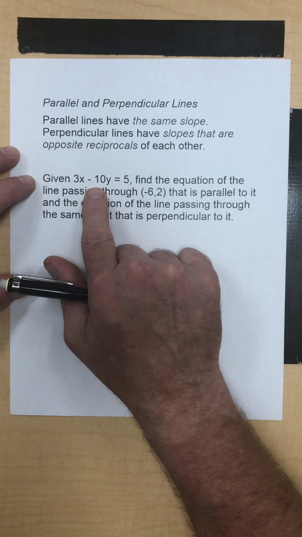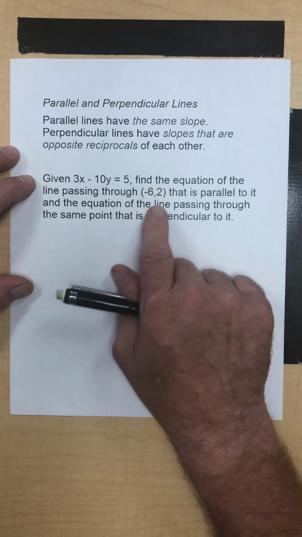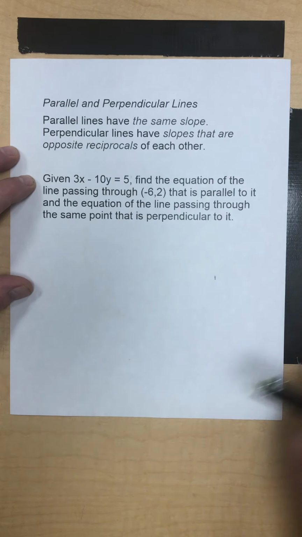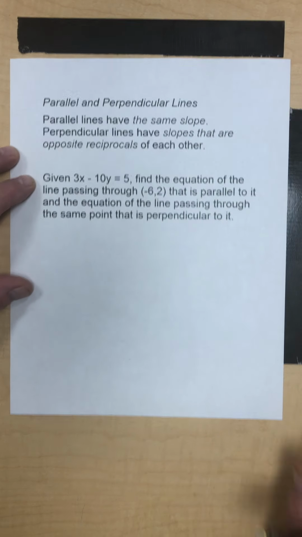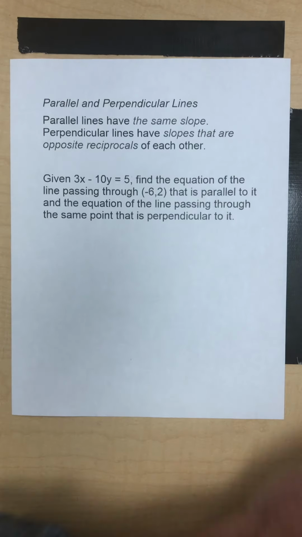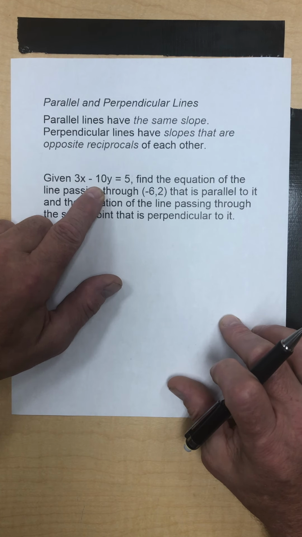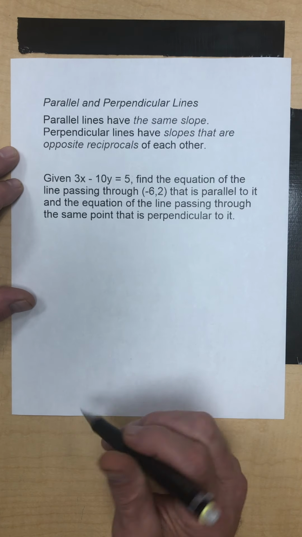So we're starting with a linear equation. This one is in general form or standard form. It says find the equation of the line passing through this point that is parallel to it, and also the line that passes through that same point that is perpendicular to it. So the first thing we have to do is find the slope of this line.